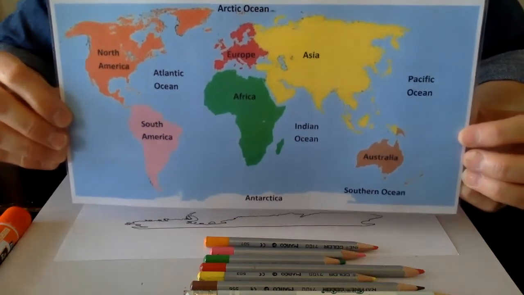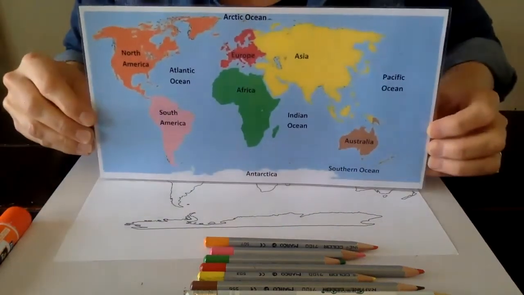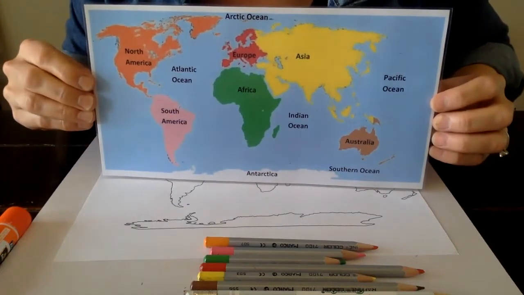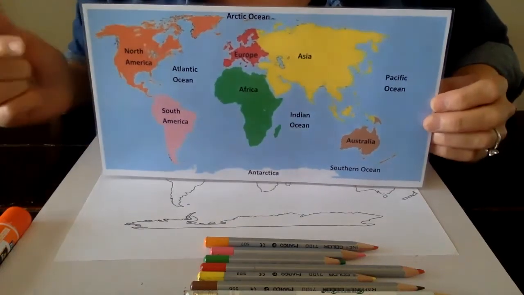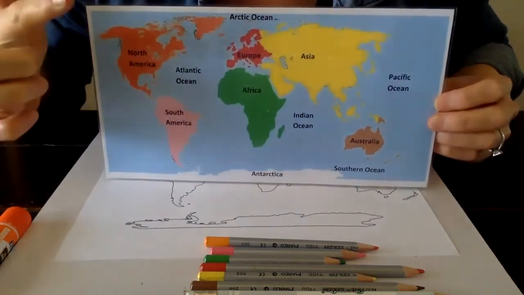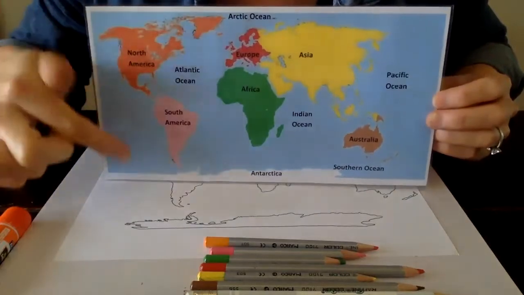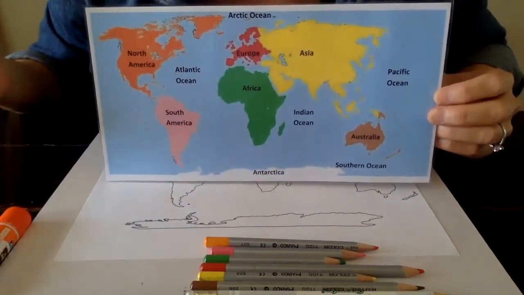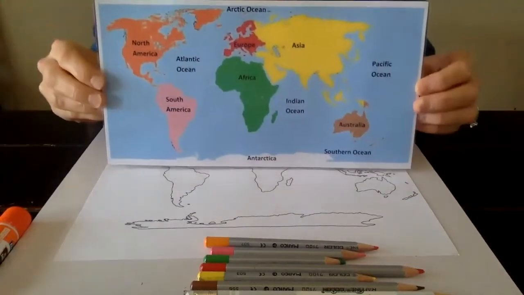So I'm gonna sing you my song. It might be different than you've heard before. I'm gonna sing it to you in a way that helps the kiddos go from left to right when they see the names of the continents, and they can sing it in their heads or out loud while they're coloring. It'll help them remember which continent is which. So listen to my song.